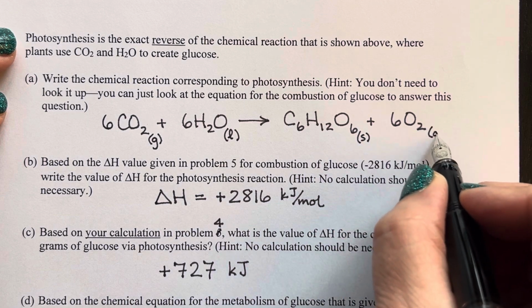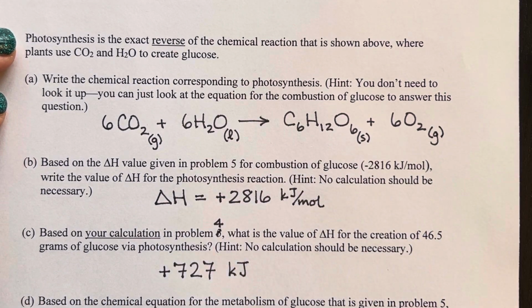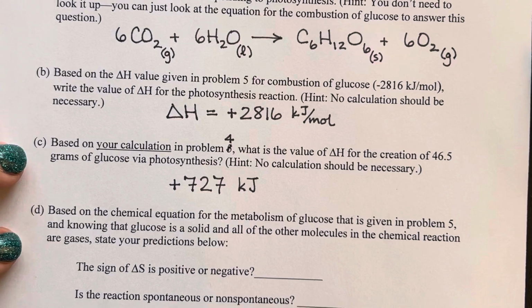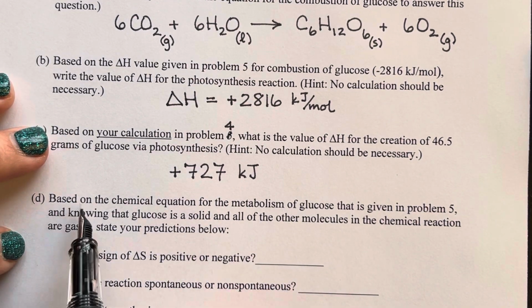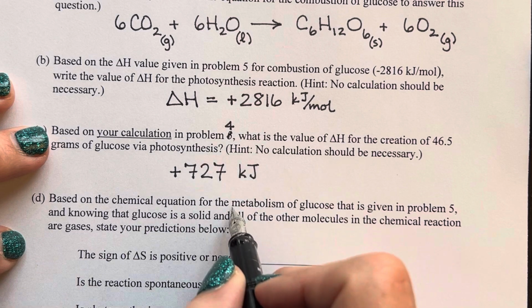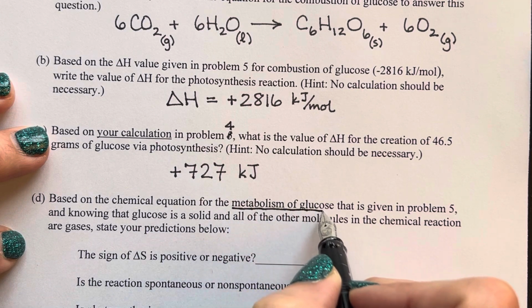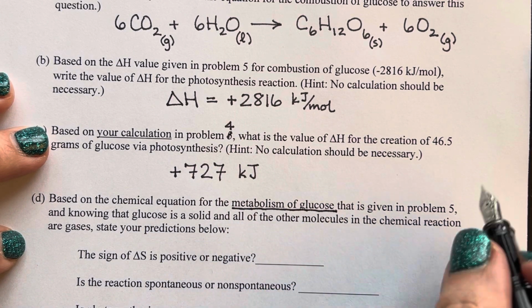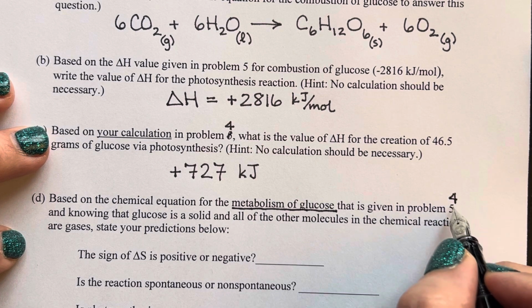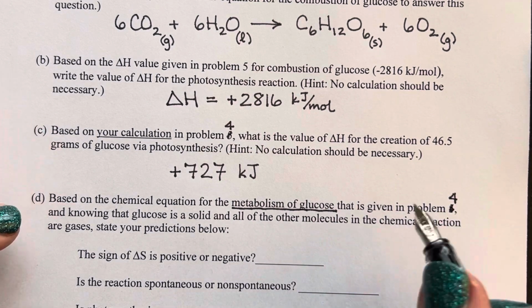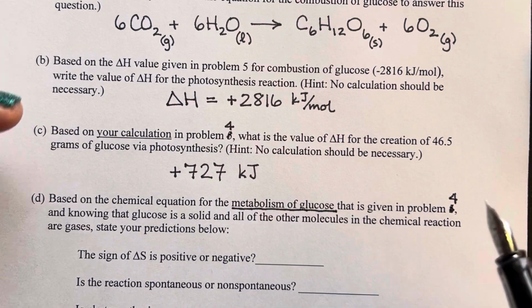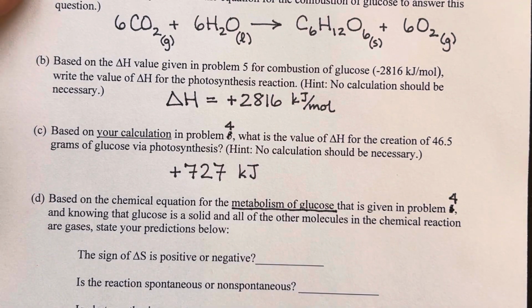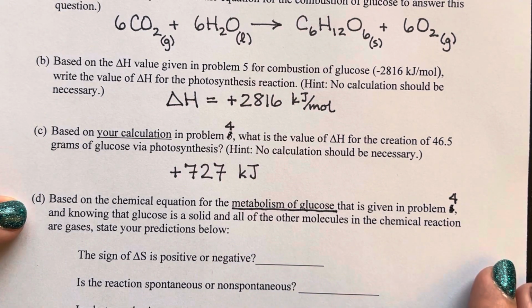And this is gas. All right. So, if we're looking at the chemical equation for metabolism of glucose, given in, so notice how when I'm making the key, I will find errors, and so I fix them, and then I correct them on the actual assignment. So, okay.